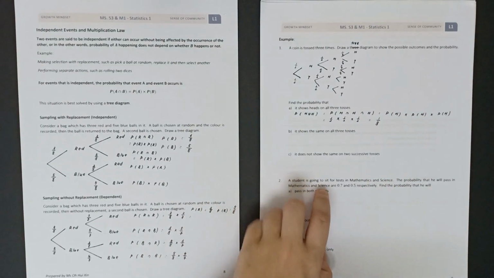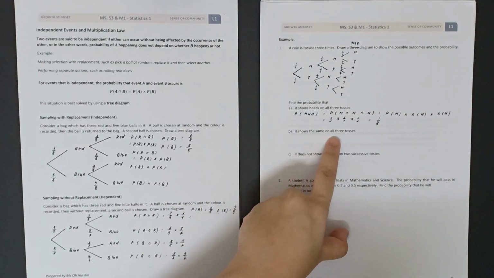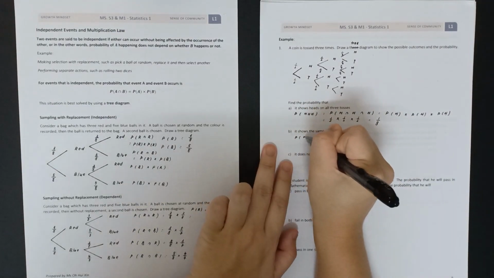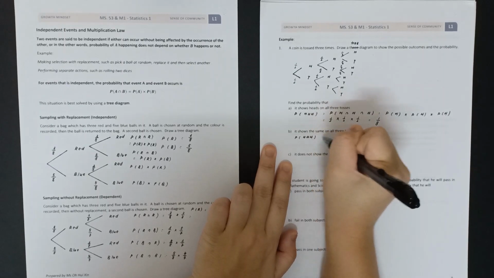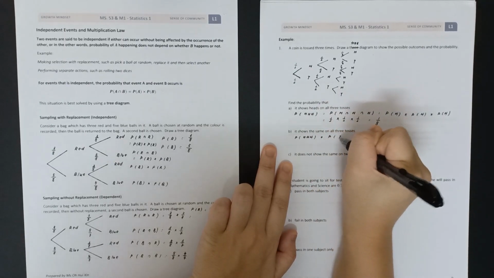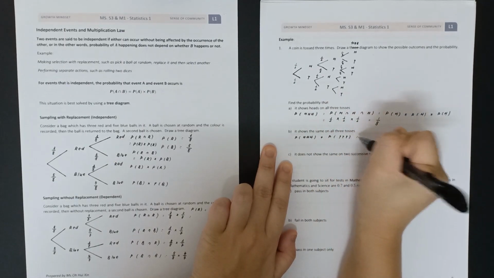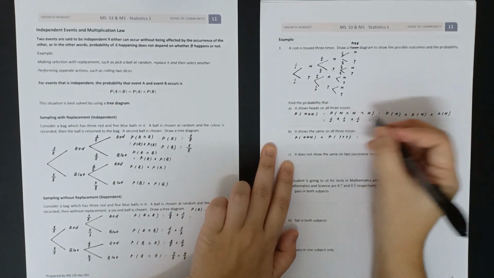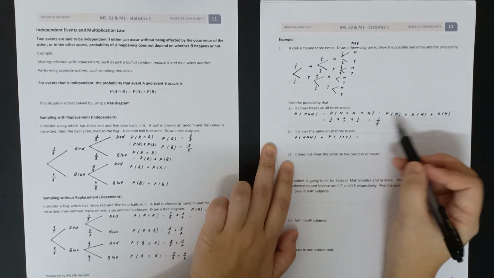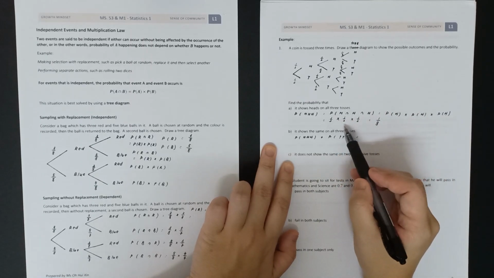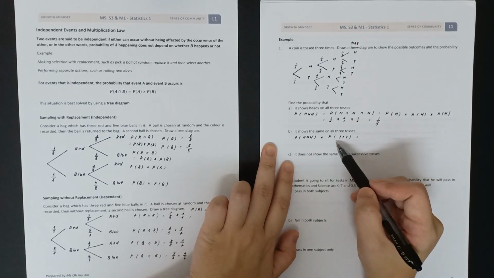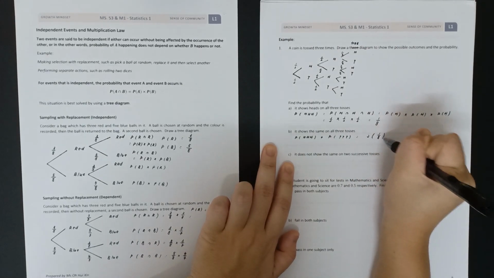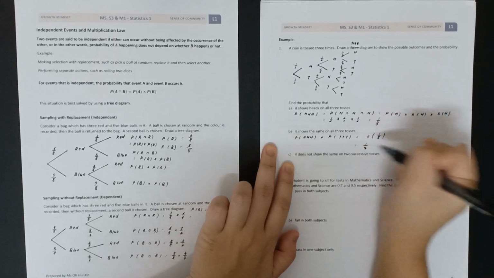Okay, the second one: it shows the same on all 3 tosses. So meaning you have the probability for head, head, head, and also the probability for tail, tail, tail. After that, the same thing: 1/2 times 1/2 times 1/2 is going to be the same for TTT also. So you can straight away do 2 times 1/8, which gives me 1/4.